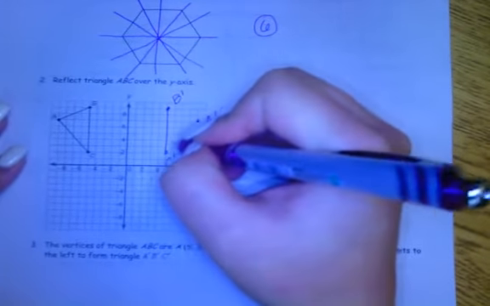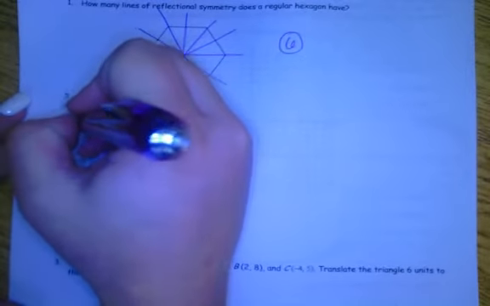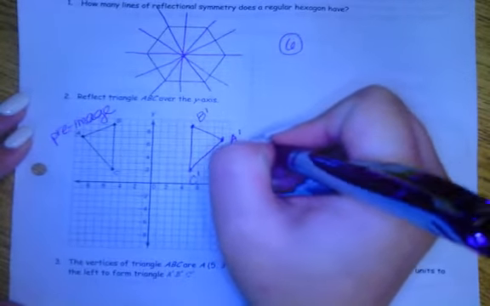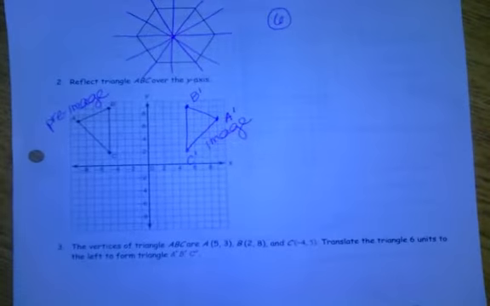Okay, make sure your notation's correct. Remember, we label our images with our tick marks to denote that they are the image. Okay, what do we call the image we start with? Pre-image. So remember, pre-image is what you start with, and after the transformation is applied, you end with your image. Any questions on reflections?